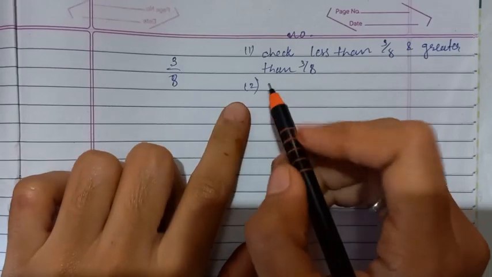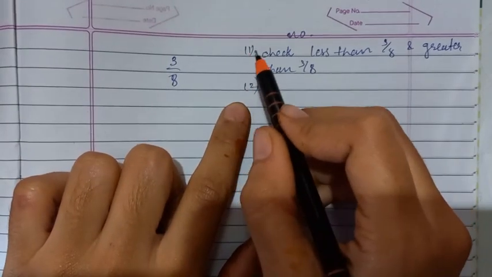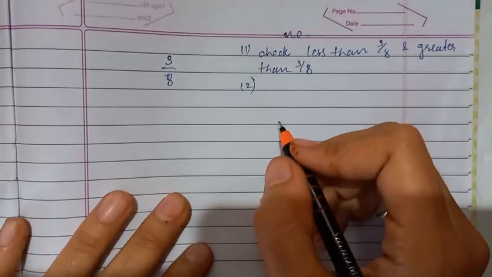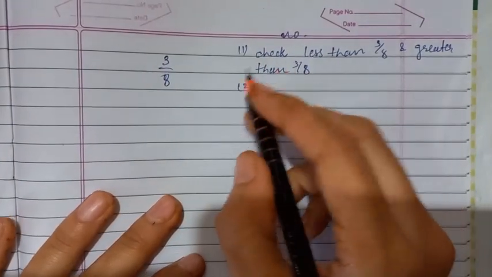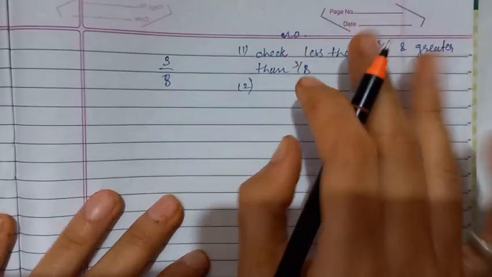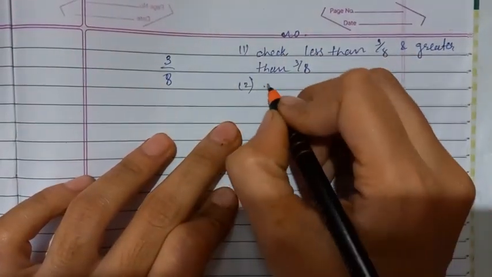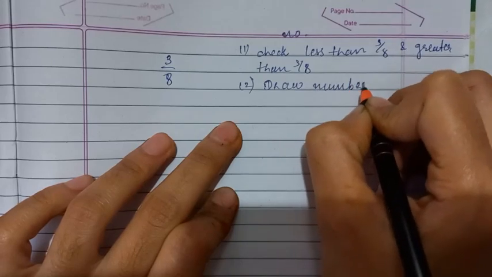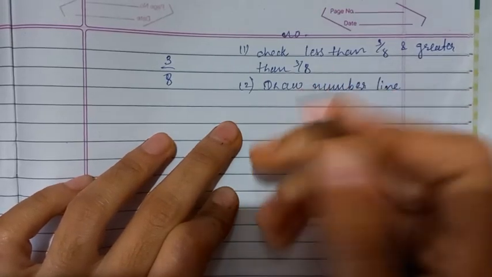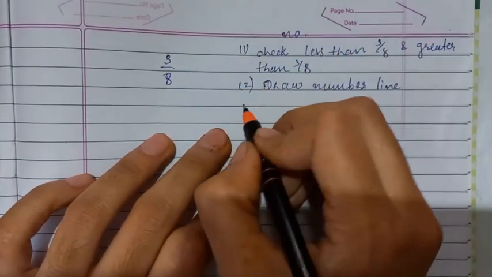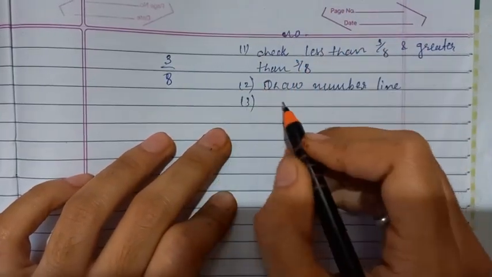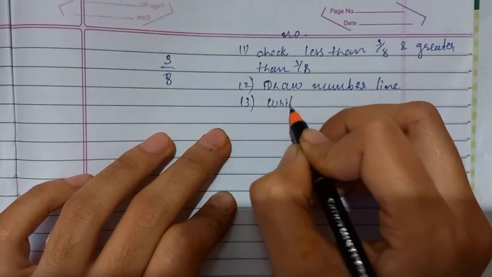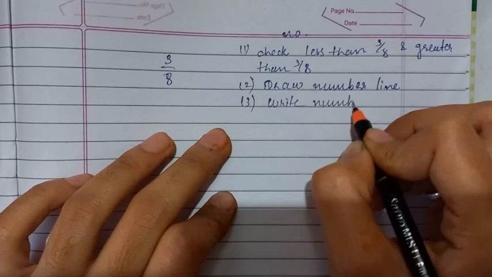Okay, this is step 1. Check number less than 3/8 and greater than 3/8. Okay, how? I will say. After that, draw the number line. Draw the number line with the help of, you remember it. Draw number line. Now write numbers. And last step.